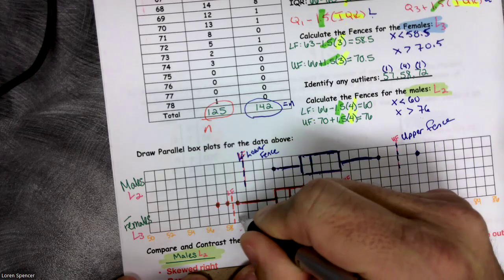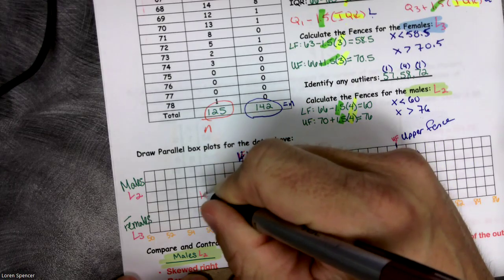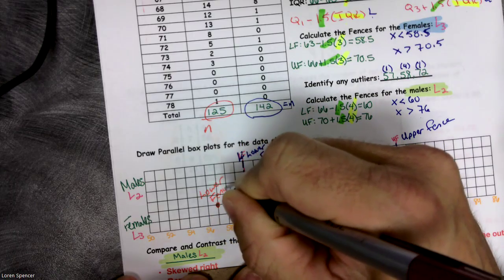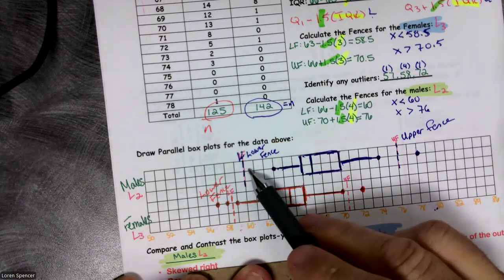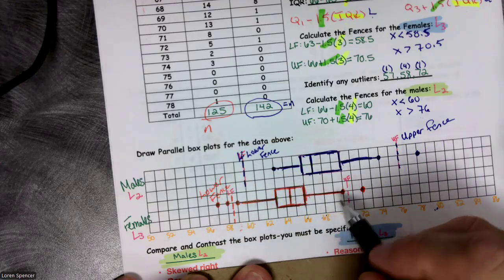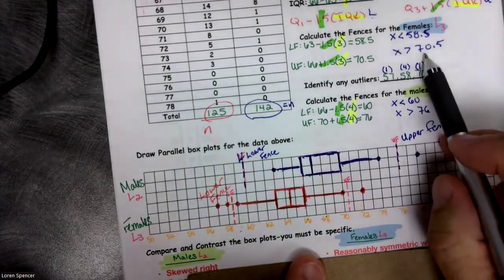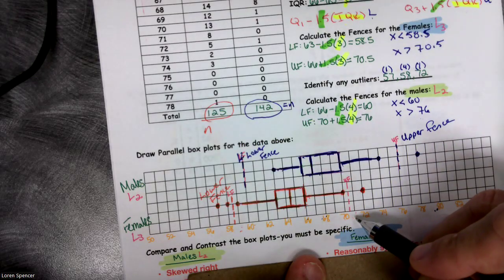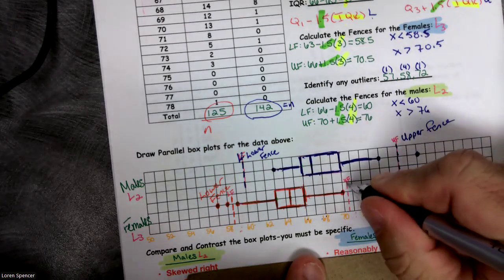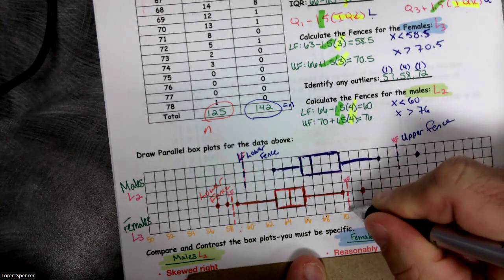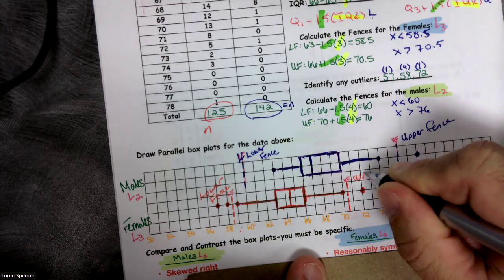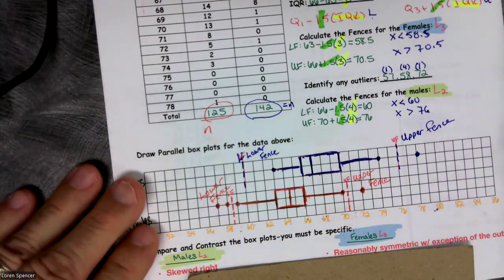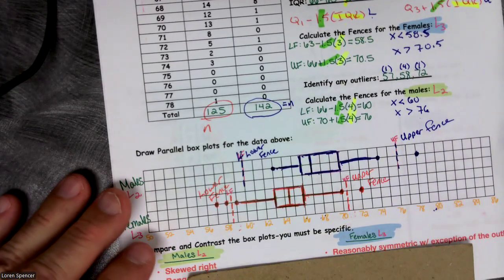And probably not going to show very well, but I'm going to try to write lower fence. So that's my lower fence for females. Notice it's lower than that for the males. And then we have our upper fence at 70.5. This is 71, so it needs to be between 70 and 71. So this is my upper fence right here, approximately. And then it says compare and contrast the box plots.